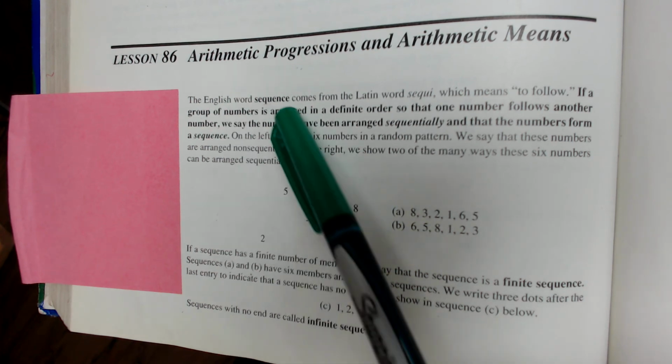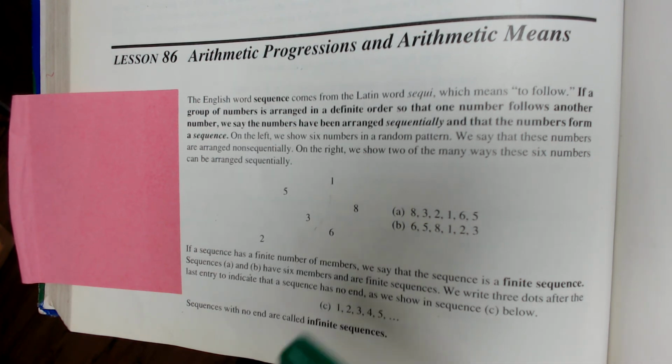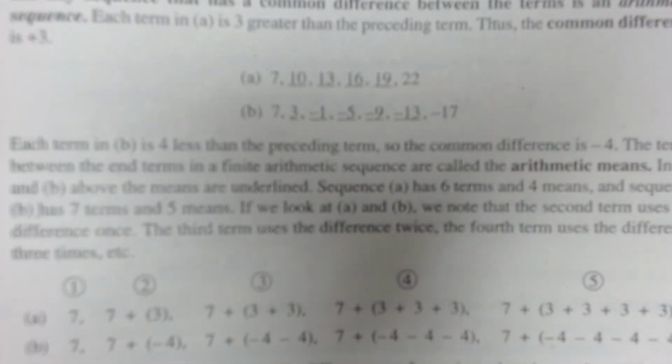So arithmetic progression simply refers to a number that progresses, and the arithmetic mean refers to the rate of that progression, or the average difference of that progression. So here's a quick example of what in the world all this stuff looks like.